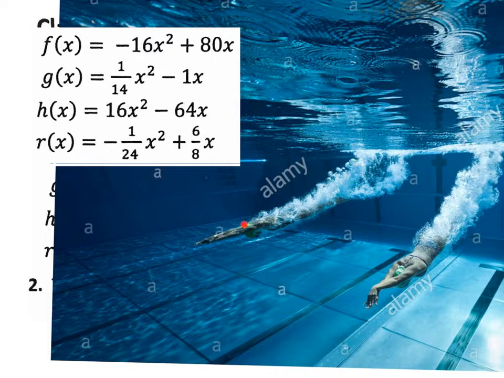Okay, so this is a parabola that's opening up, correct? Let me just sketch this like that. Okay, and this is probably like the vertex. If we want to think about the parabola, that's her lowest value. But anyway, which one of these opens up? H of x and g of x. The question is, which one would best model this parabola?